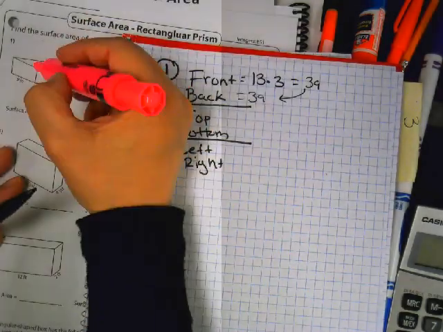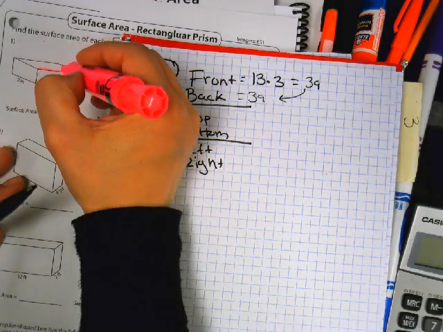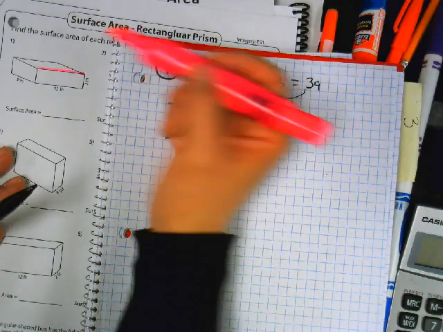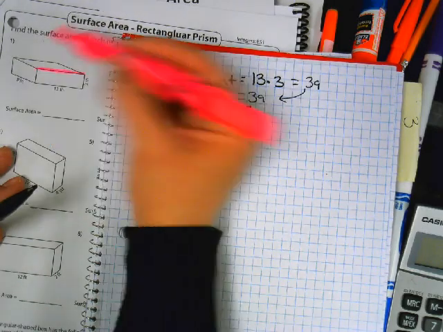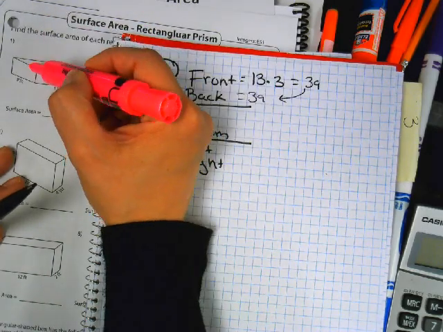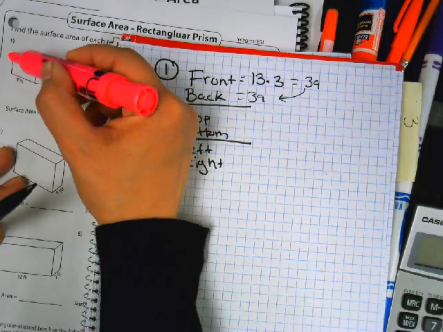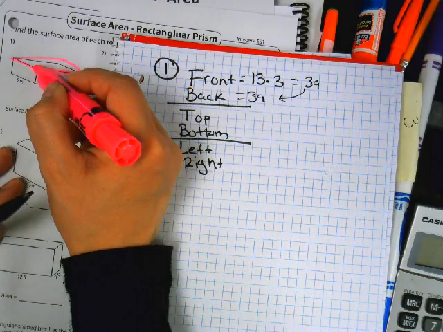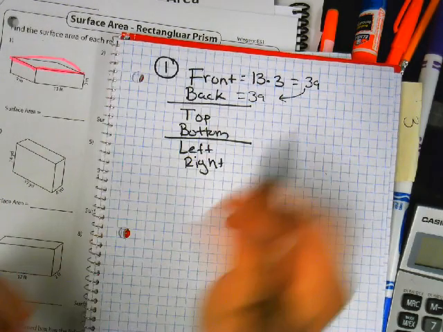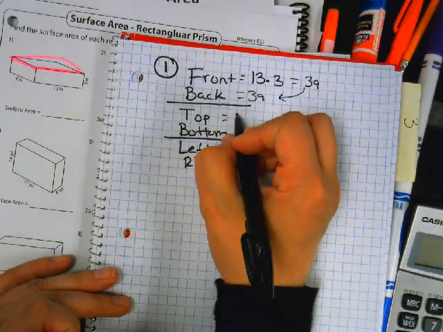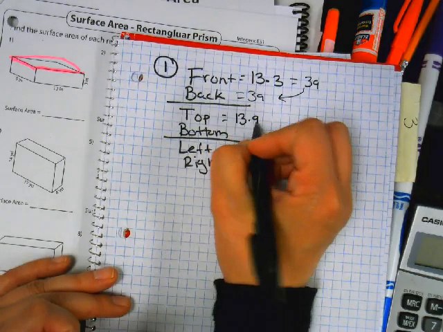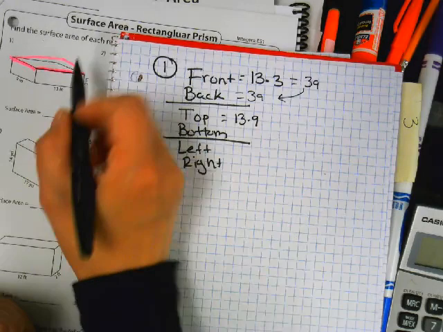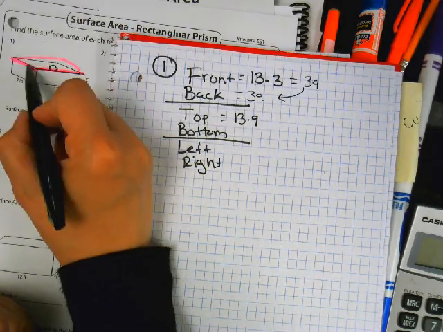Okay, so as I'm tracing this line, what does that line measure? 13. So this line measures 13. What does this line measure? 9. And then I just close up my top section, right? So this is 13, and this is 9. So I write that down. 13 times 9. I need you to trace it and go, okay, that's 13. And what is that? 9.